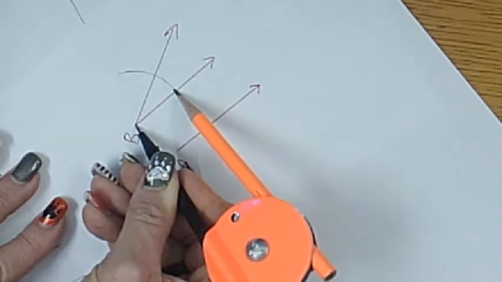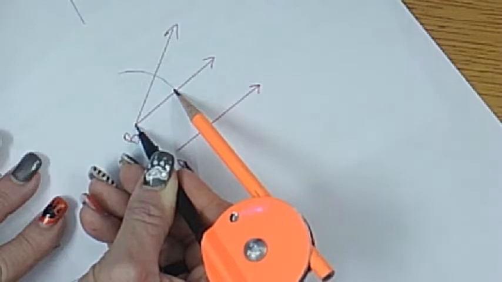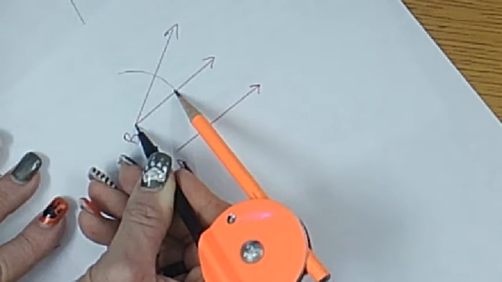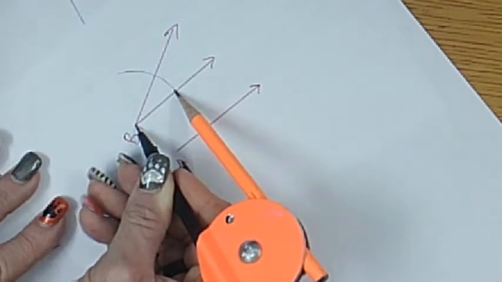Okay, now I'm going to go to my ray and do what? Keep the same opening. Okay, do the same thing. And we're going to overemphasize it, because we don't know where the other side is at. Just make sure you overemphasize it where it looks larger than the original angle.